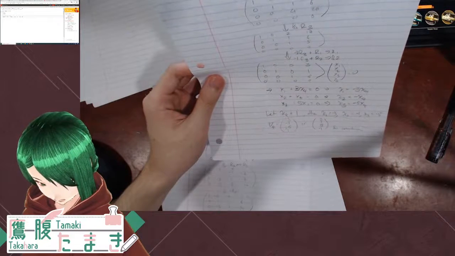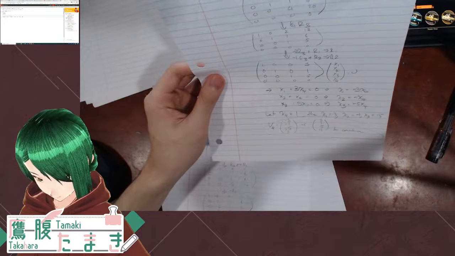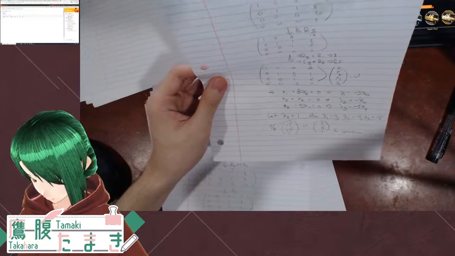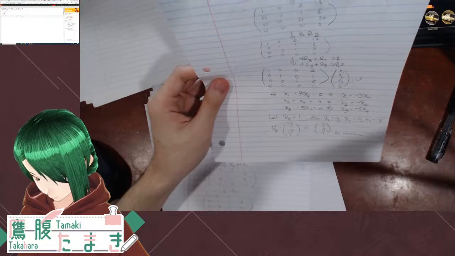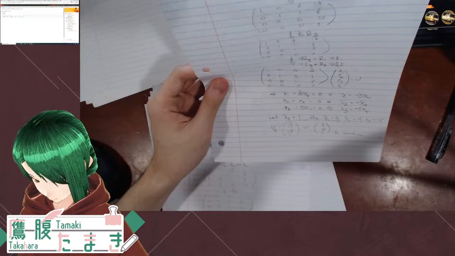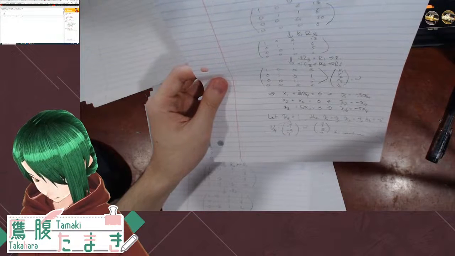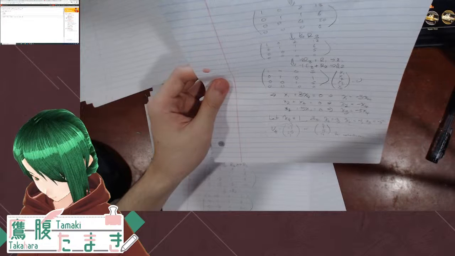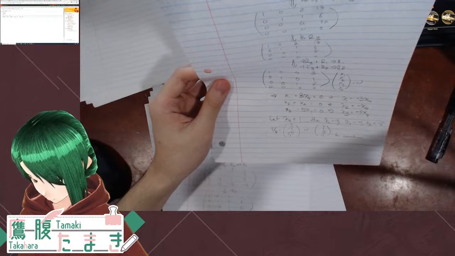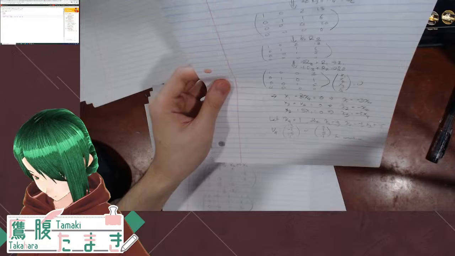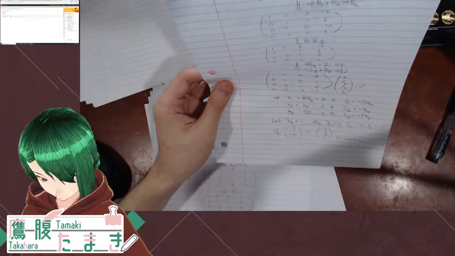Negative 3, negative 1, negative 5, and the last vector would be whatever we want. So it has to be the last vector.